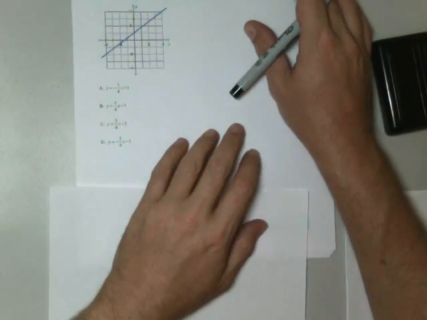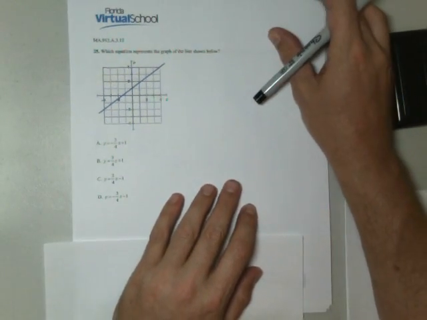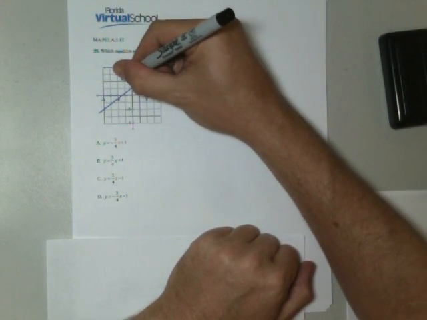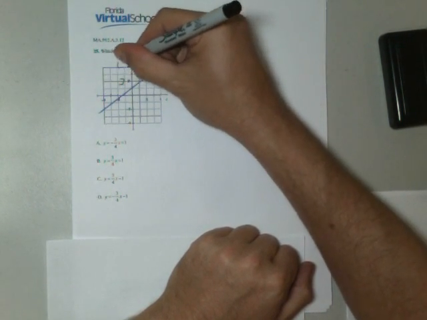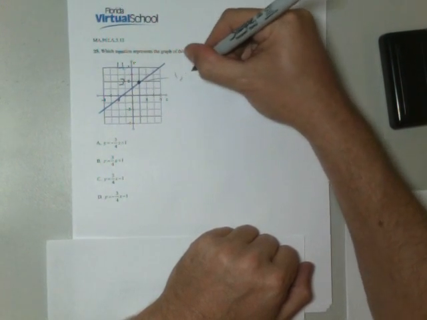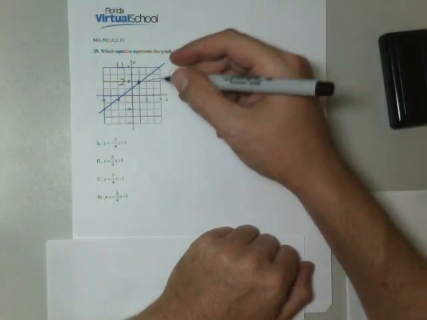Which equation represents the graph of the line shown below? Alright, let's bring that down. Again, this graph is not very easy to see either, but this is 2, 4, so this point would be 1, 2. Try not to draw lines to your point when you do these.